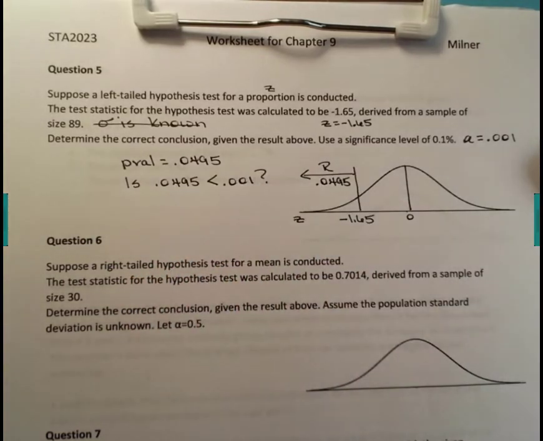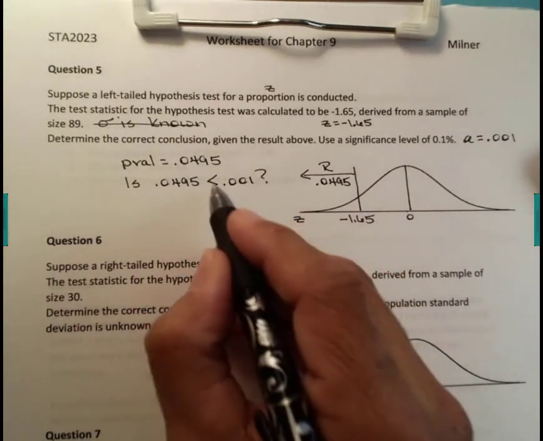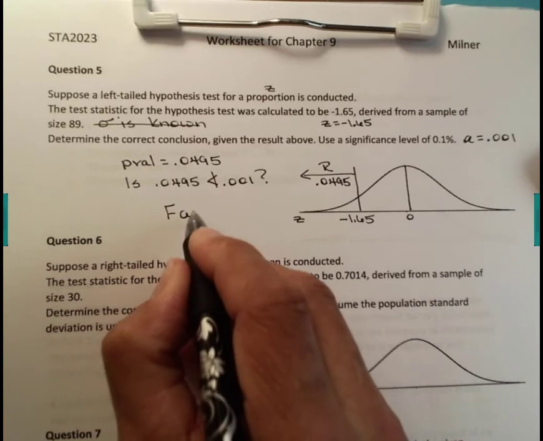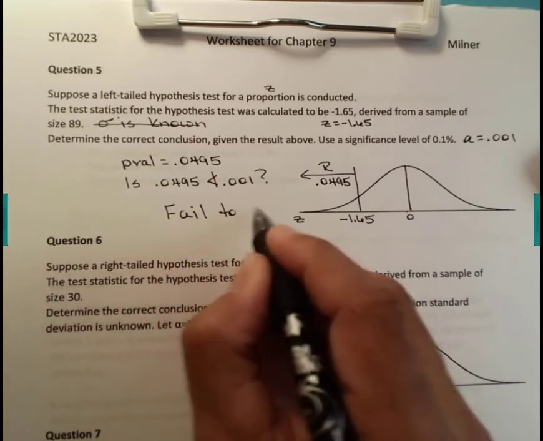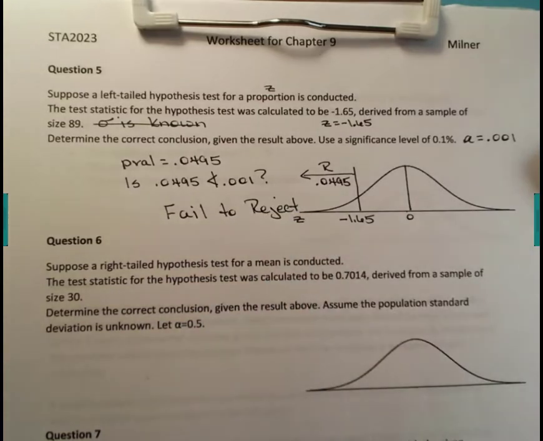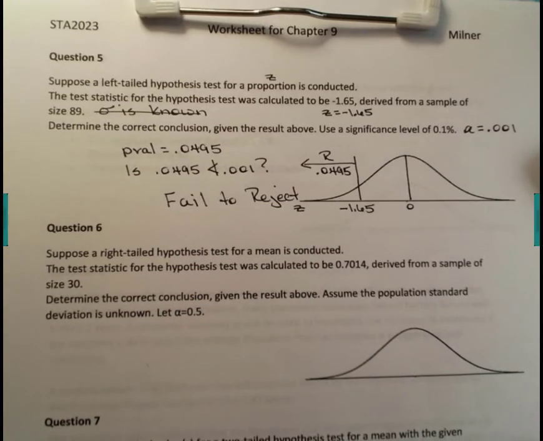That's our test. Is p-value less than alpha? Well, that's not less than. So this one doesn't reject. We fail to reject the null hypothesis. Okay, we don't say we accept it, but it probably has merit, okay? That's what we usually say about that.